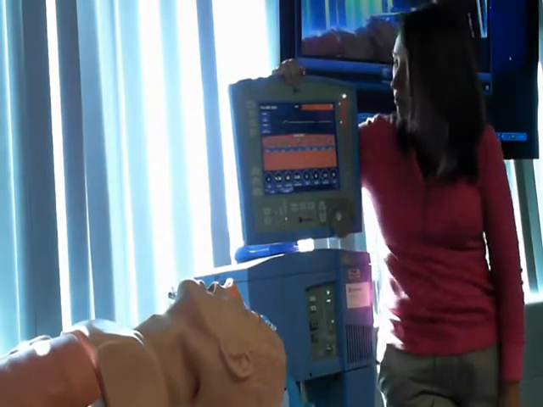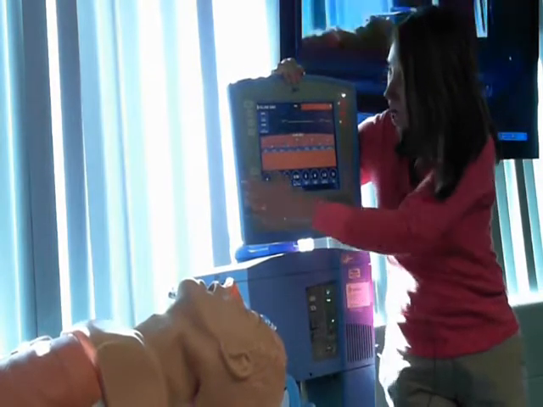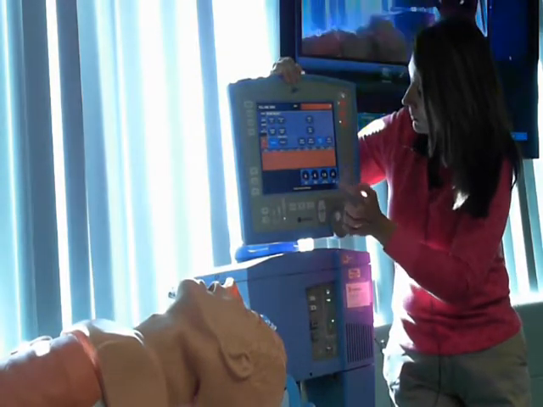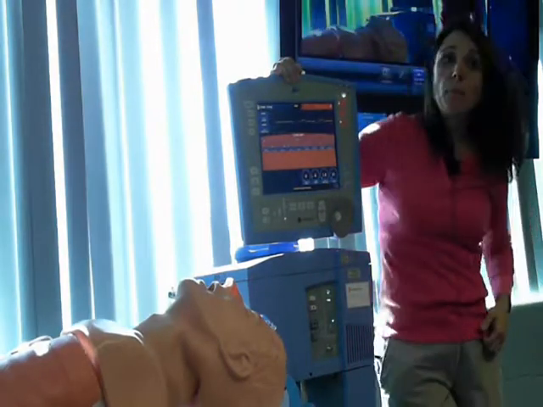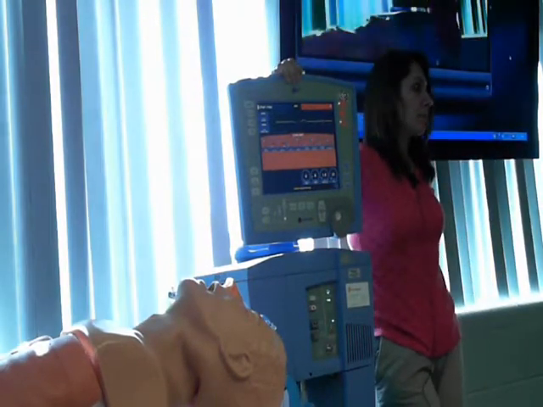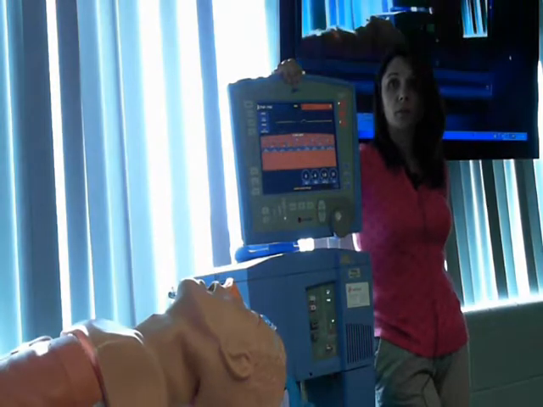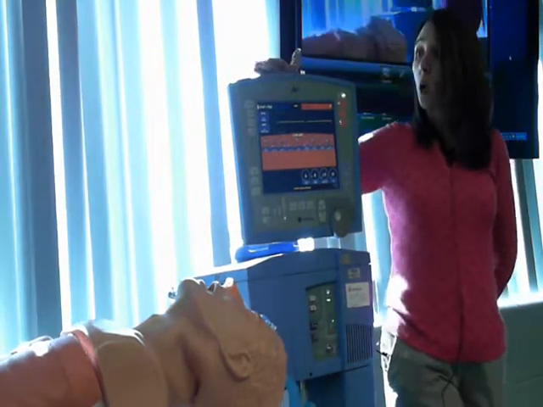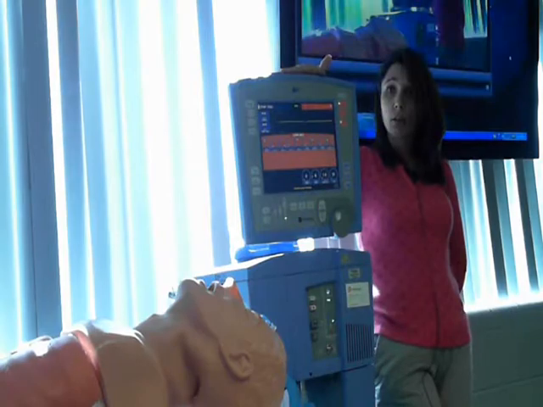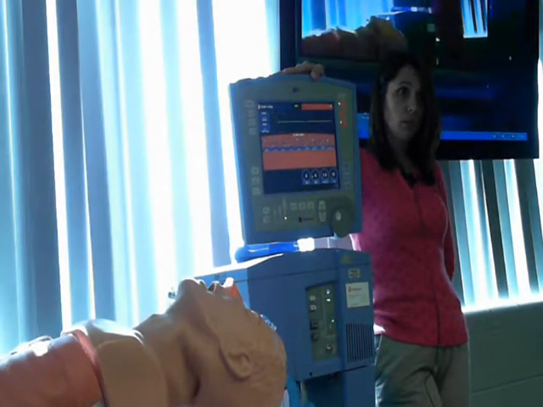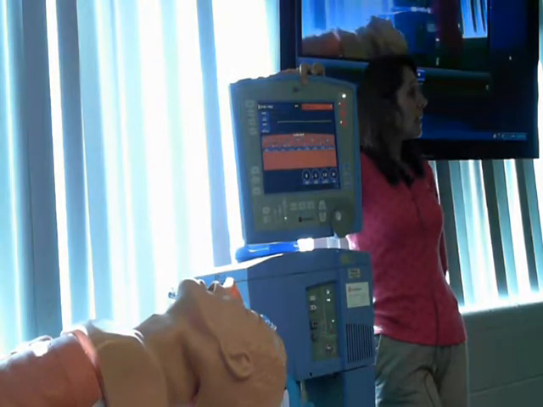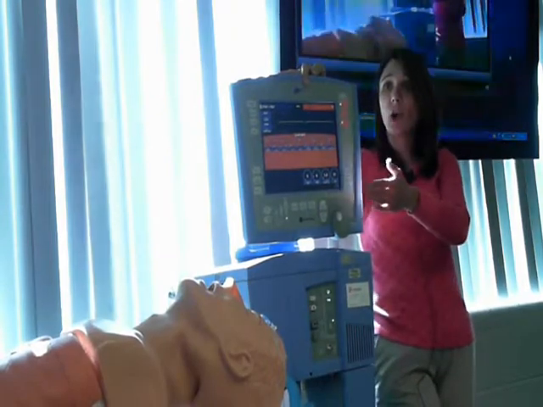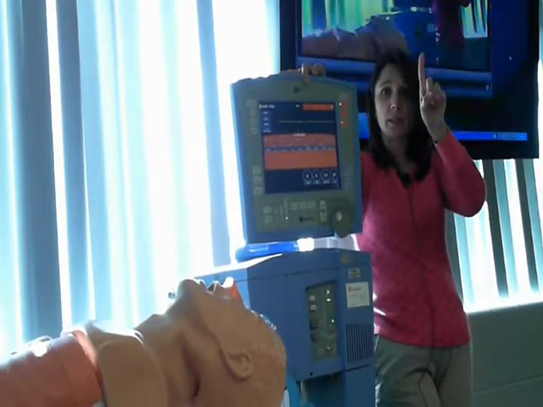Okay, very good. So the next mode I want to talk to you about is something called CPAP. Have you guys heard of CPAP before? Okay, you can do non-invasive CPAP through a mask, or we can do CPAP as a mode via mechanical ventilation. CPAP is a completely spontaneously breathing mode. That means this machine is only giving one pressure continuously.